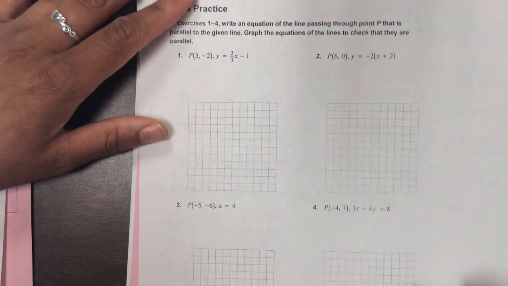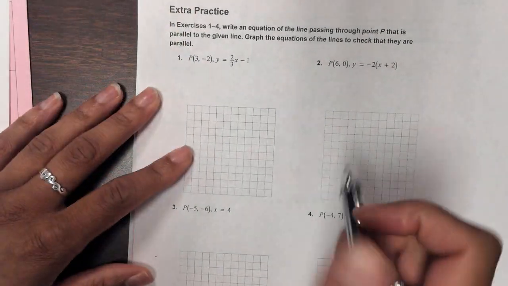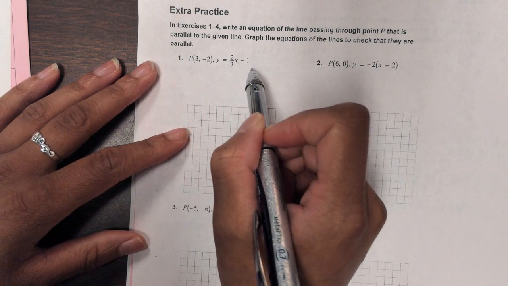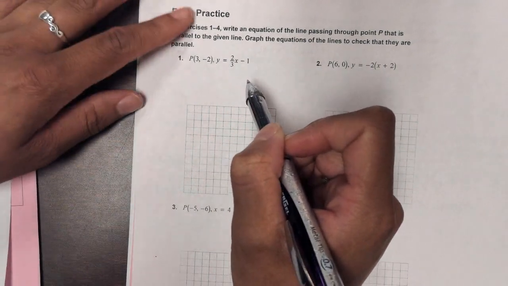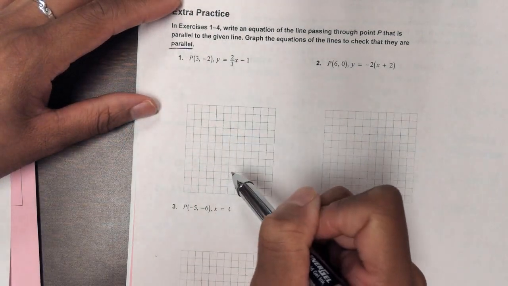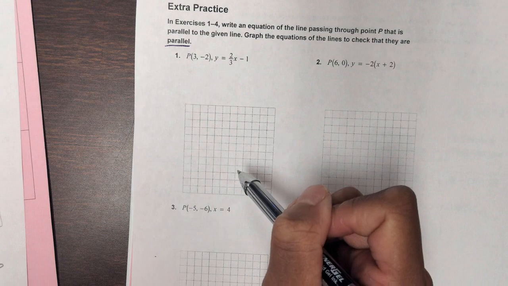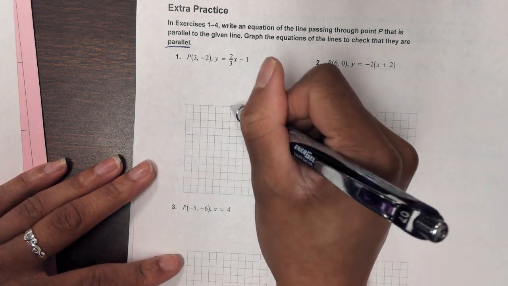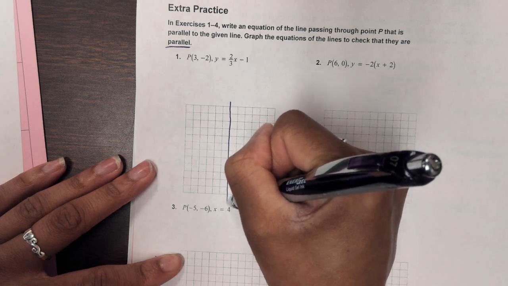So I have 1 is 3, negative 2, and y equals 2/3 x minus 1. So this side is asking for a check that they are parallel. So we're doing parallel lines on this page. So let's talk about P. So let's go ahead and draw this graph.